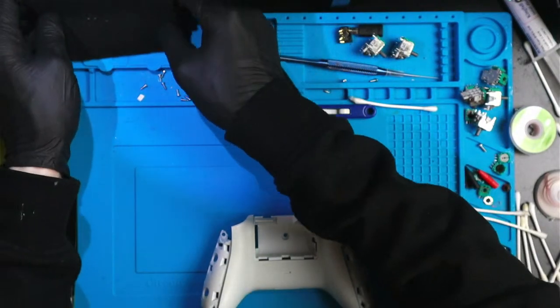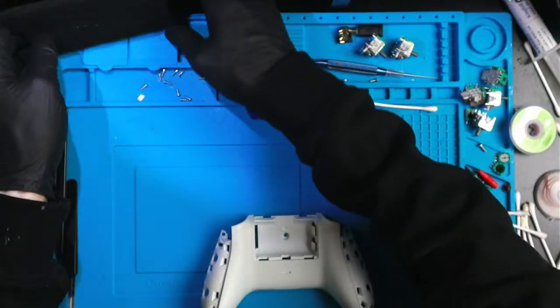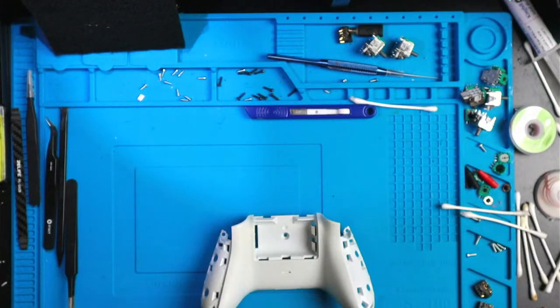I do need to get a better extractor fan at some point, so I'll probably get a similar setup to what Nano has, like I said, an inline fan and then one of them flexi hoses.